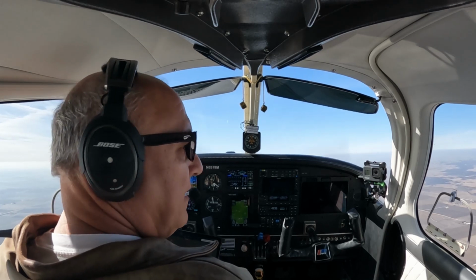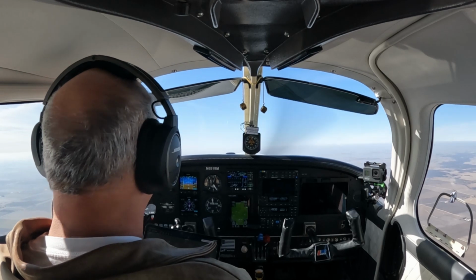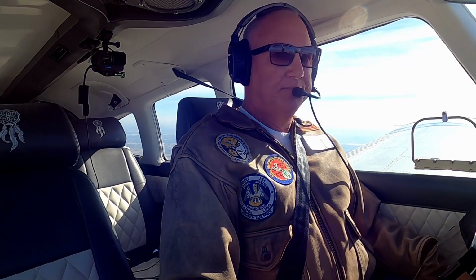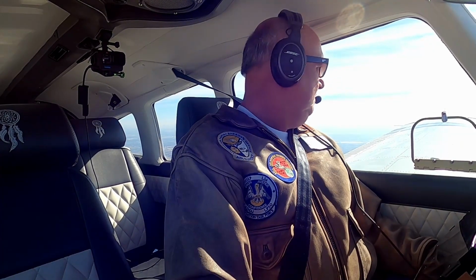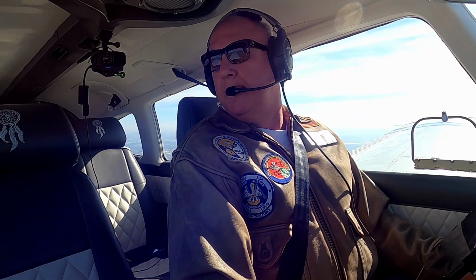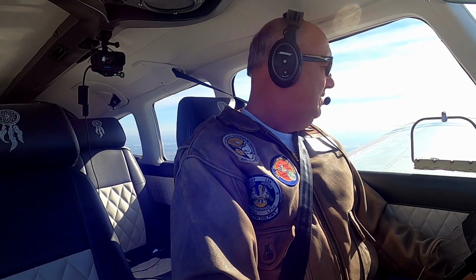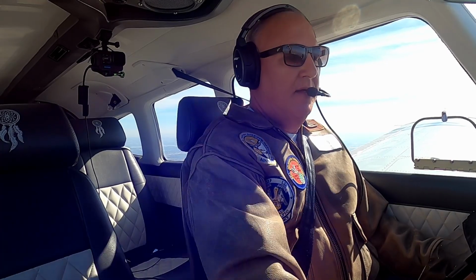All right, that little beep there means we're 200 feet from our altitude select of 4,500. And she's leveling off. Nice.